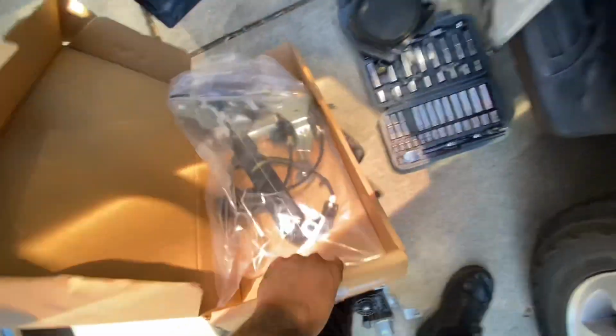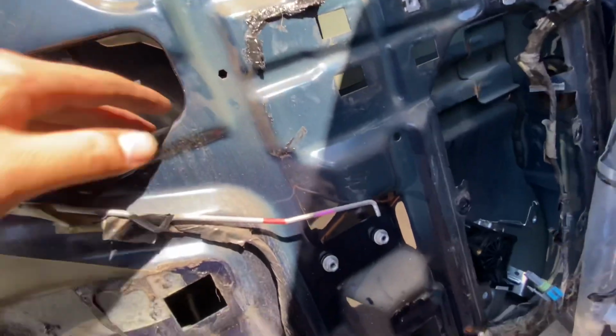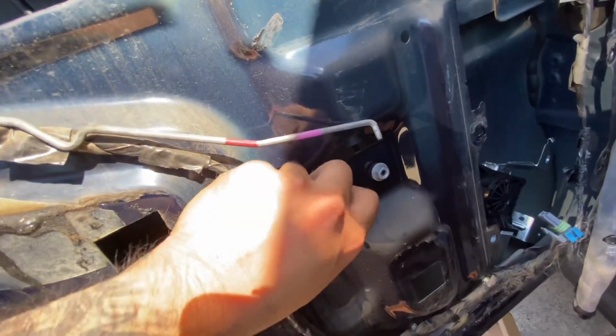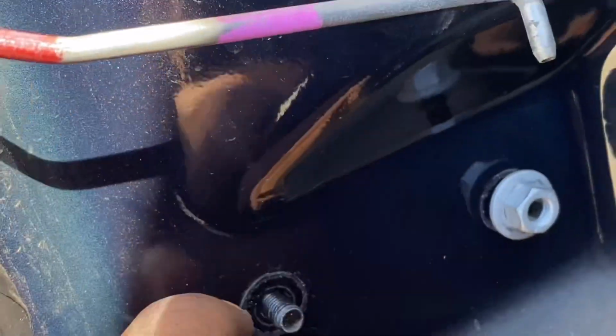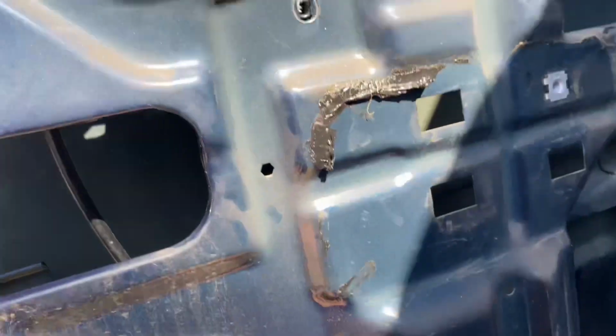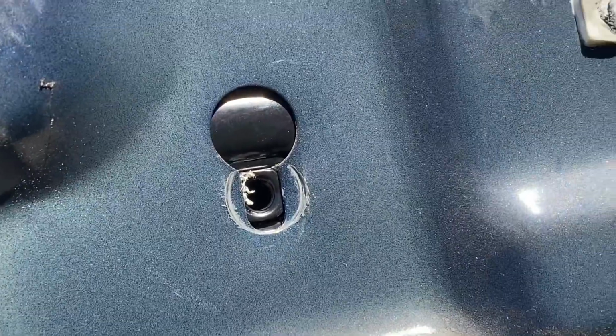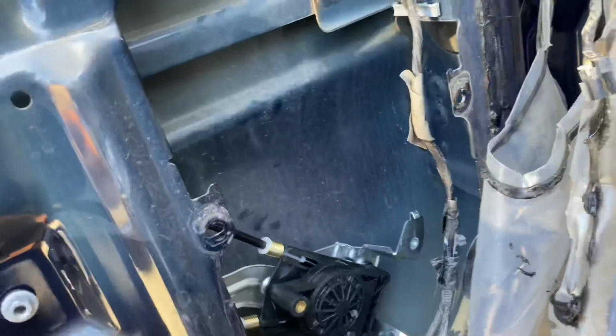All right, got a new one in here. All right, so I got the regulator in there. So what I did first is I lined up these two that are sticking out. Here, I'll try to show you. So these are sticking out. I put it through the hole. And now I got this one up here that matches, and I can put my bolt through there, and then I can start tightening down the regulator.